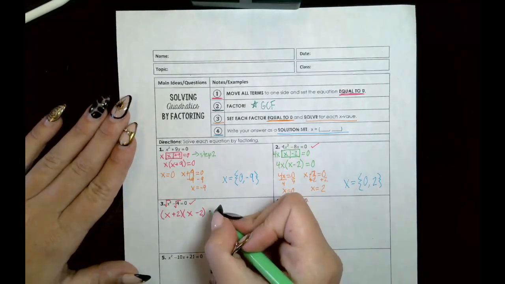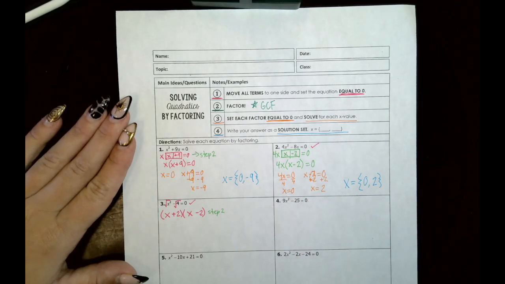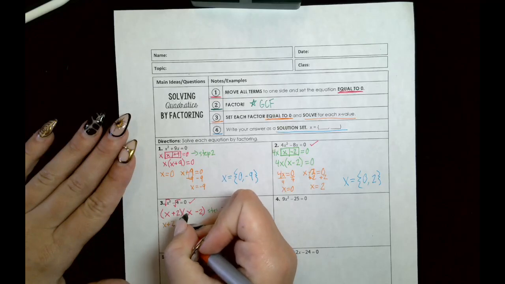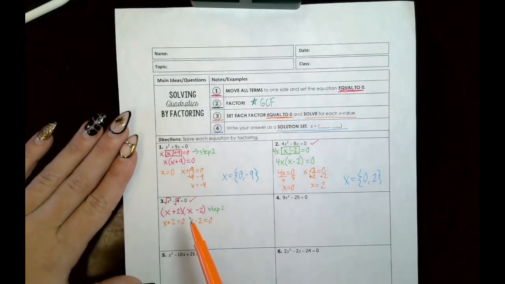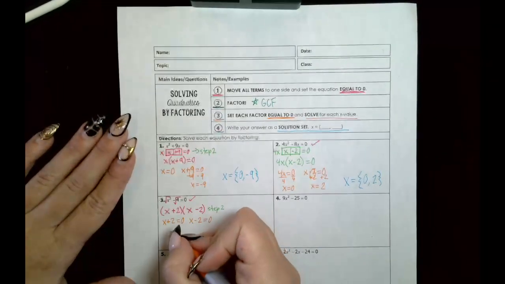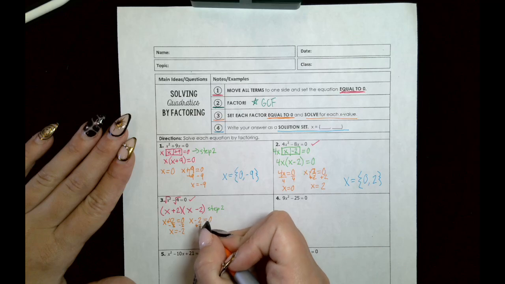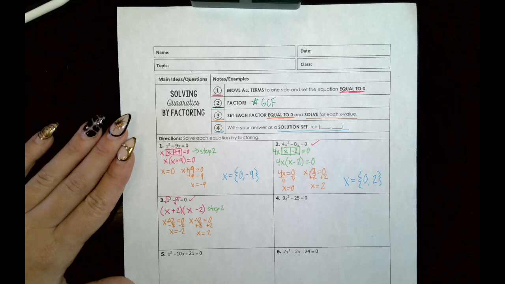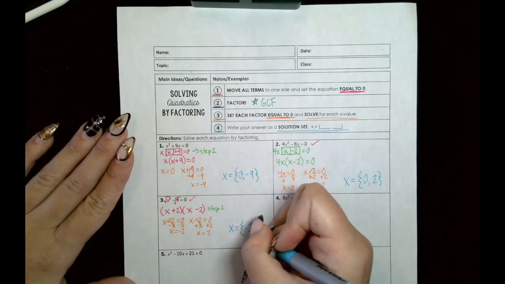That was step 2. They're both equal to 0, so we set each of these factors equal to 0. So x plus 2 equals 0, and x minus 2 equals 0. This is just the difference of squares. So x equals -2 for this one because we subtract 2 on both sides, and this one equals +2 because we add 2 to both sides. Our final answer for our solution set is -2, 2.